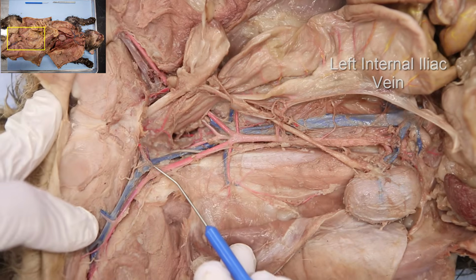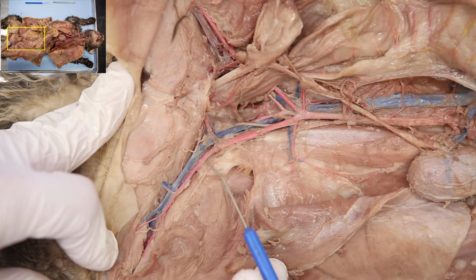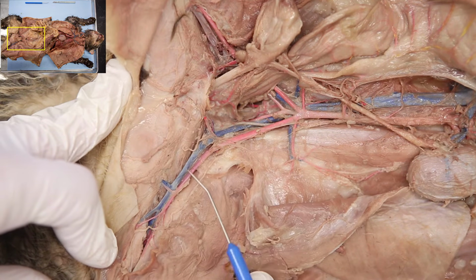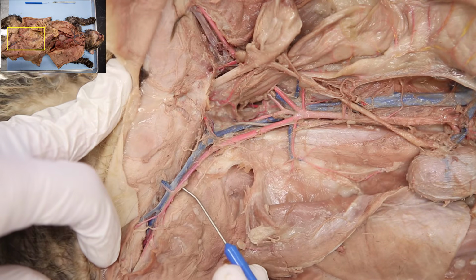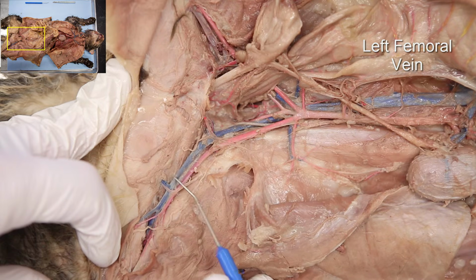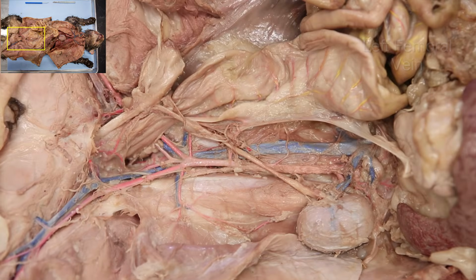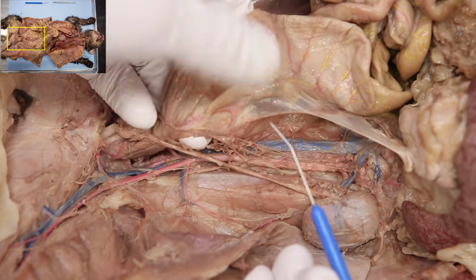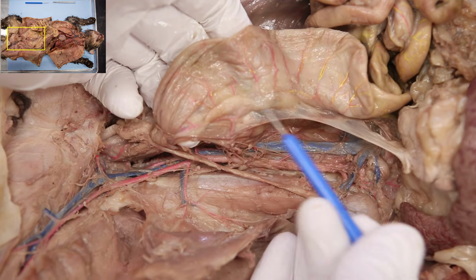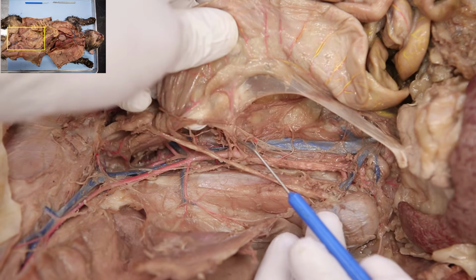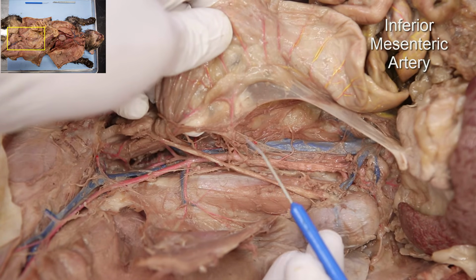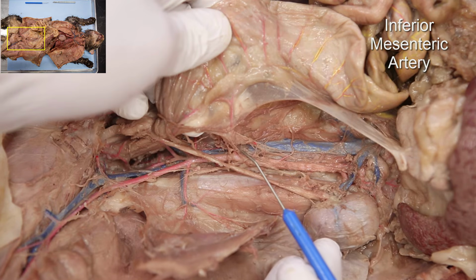As we follow down into the leg, we can notice that the external iliacs, both the artery and the vein, come down and they become the left femoral artery and the left femoral vein. Moving back up into the abdominal cavity, we can see this vessel right here, which is running into the large intestines. This vessel that comes off of the abdominal aorta is the inferior mesenteric artery.